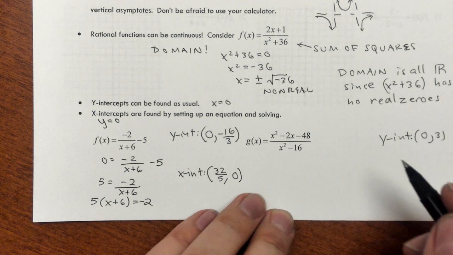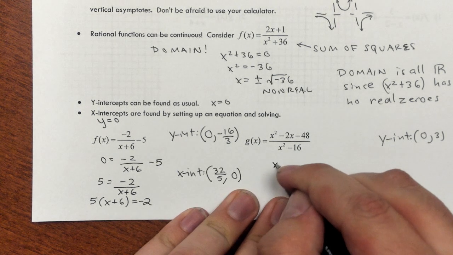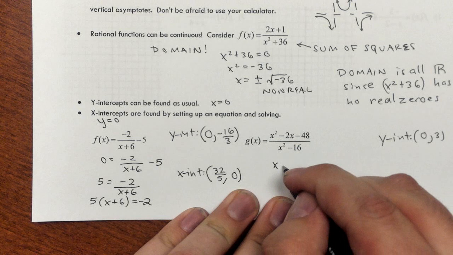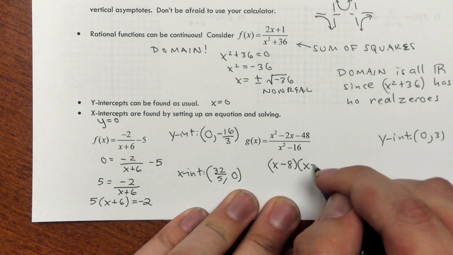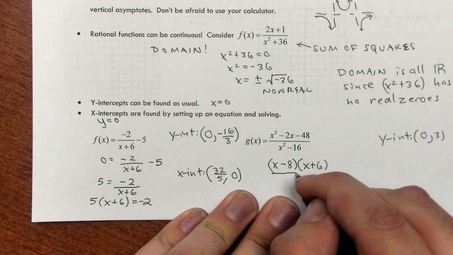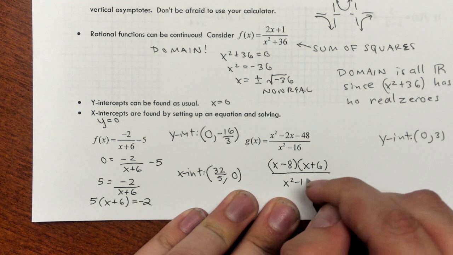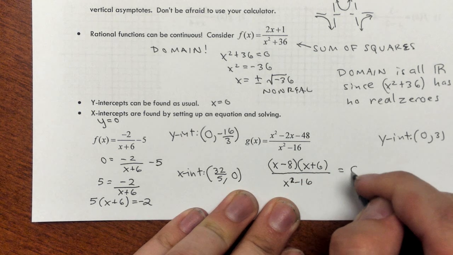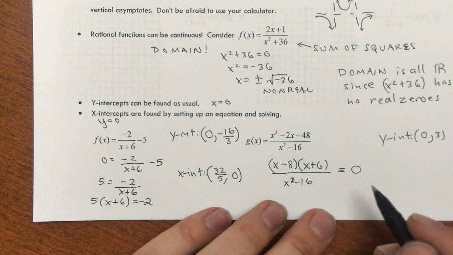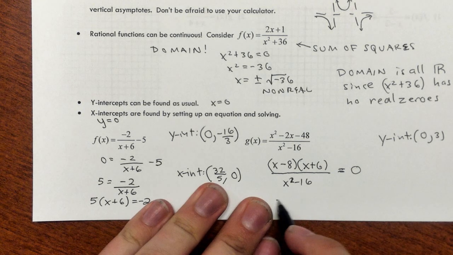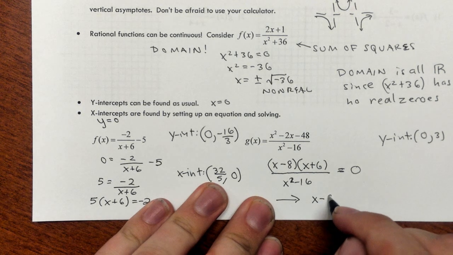If I wanted to figure out the x-intercept, well, I would have to think about x squared minus 2x minus 48. That's x minus 8 times x plus 6 over x squared minus 16. Well, if I want to solve this equation where that equals 0, the only way a fraction can be 0 is if its numerator is 0.